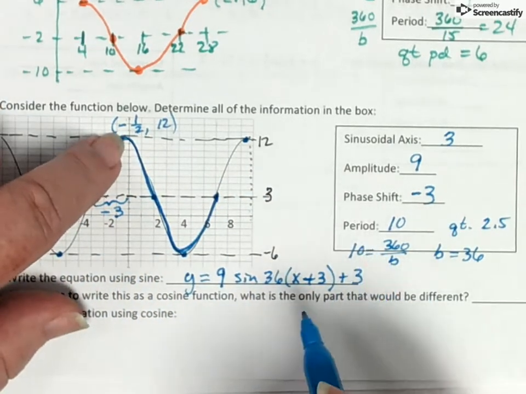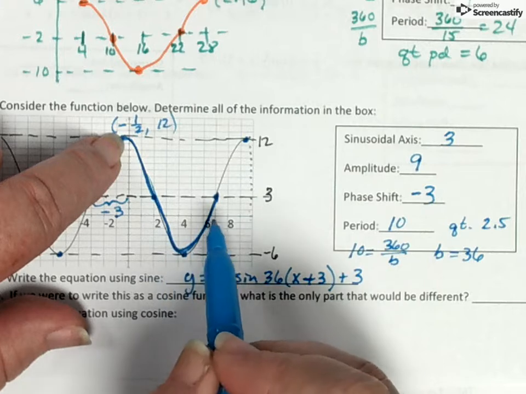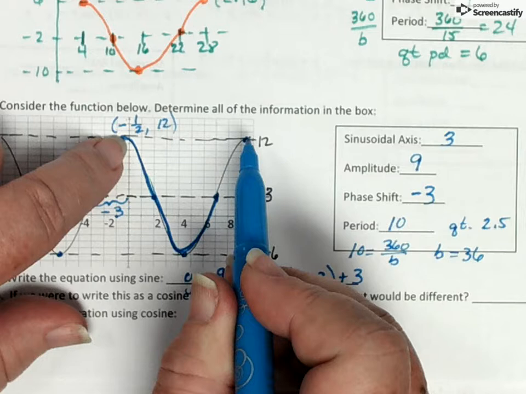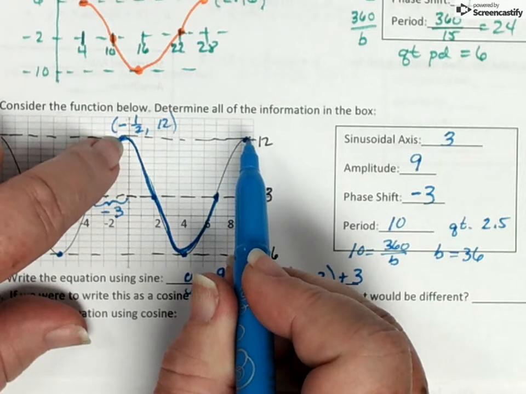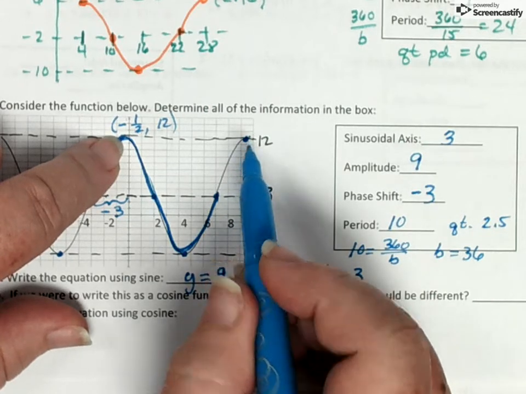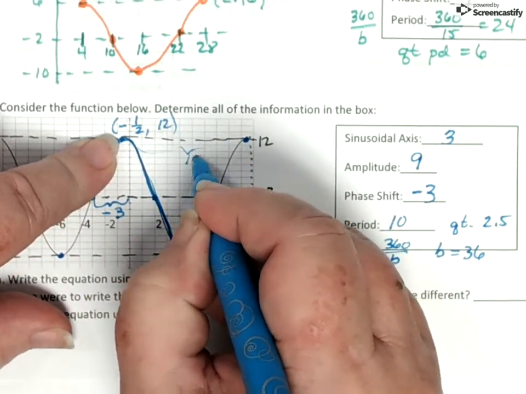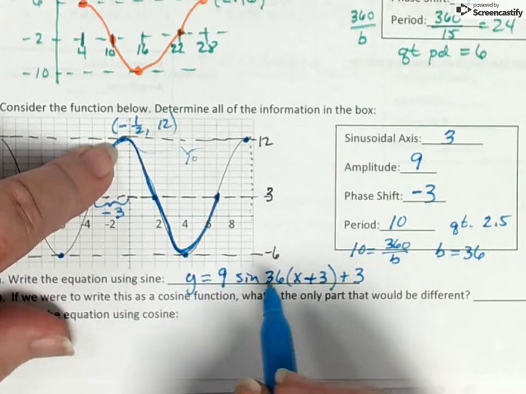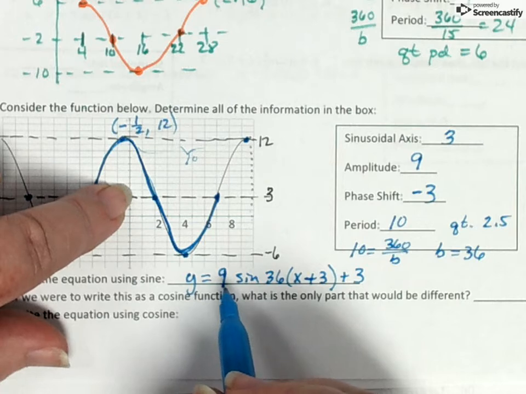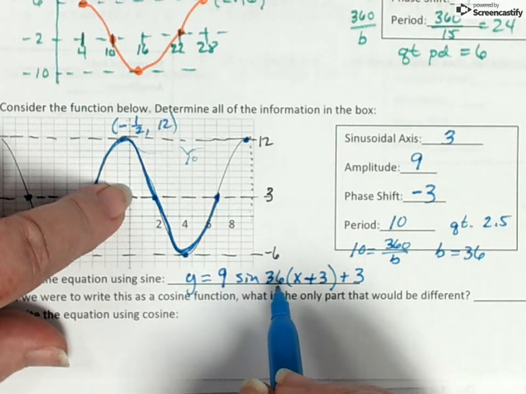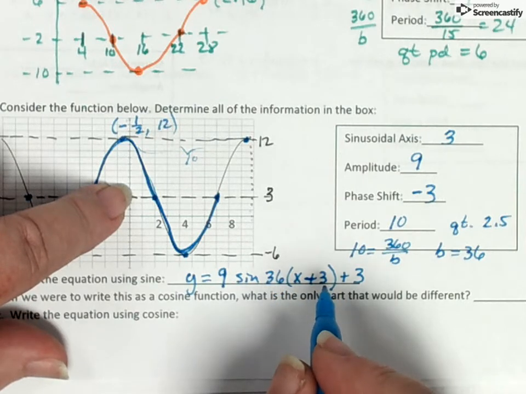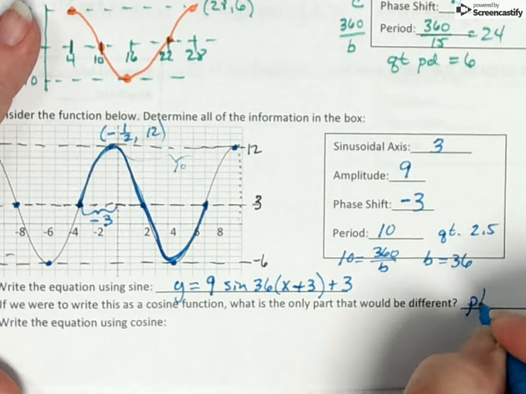Well, notice if I started here and I drew until it started repeating itself, how far apart are those 2 points? Well, this is negative 1/2. This is 9.5. That's still a period of 10. That is still a period of 10. So that didn't change. The amplitude certainly didn't change because I didn't redraw the graph. The period length didn't change, so my B value isn't going to change. The only thing that changes is the phase shift.